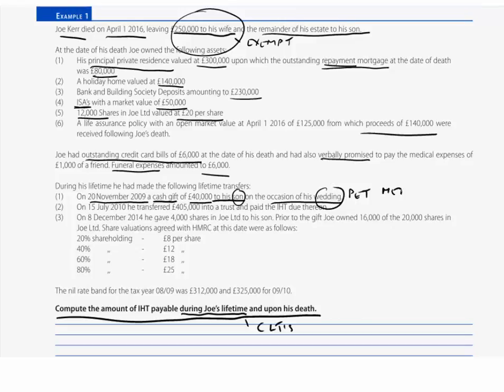So that tells you marriage exemption. How much will the marriage exemption be? To his son. So that's a marriage exemption of £5,000. It's the first one made, the first lifetime transfer made.